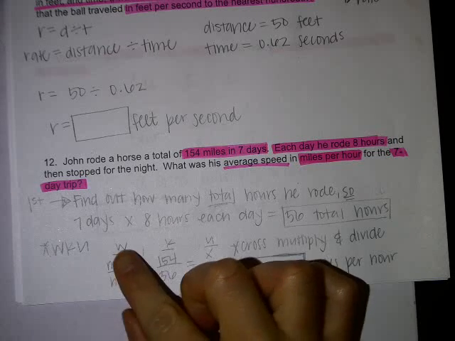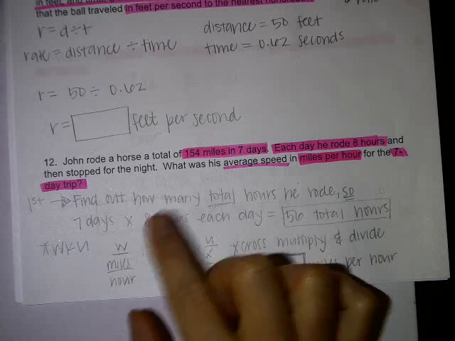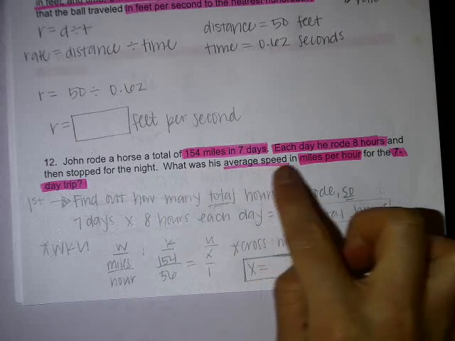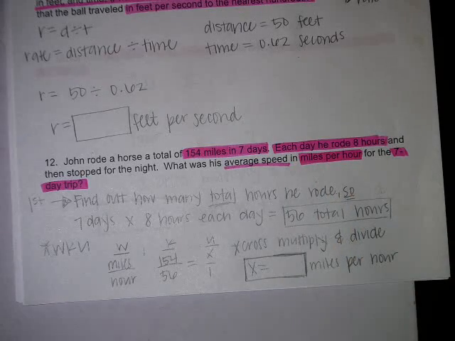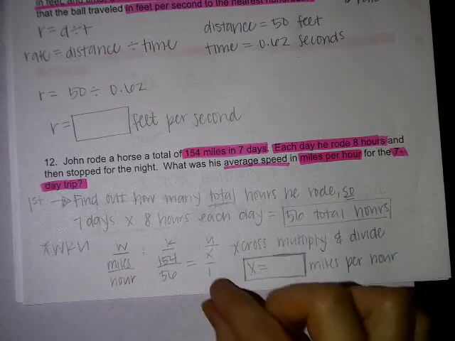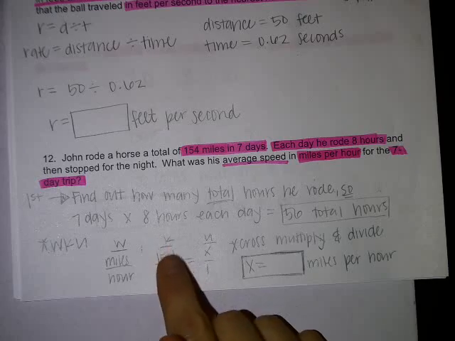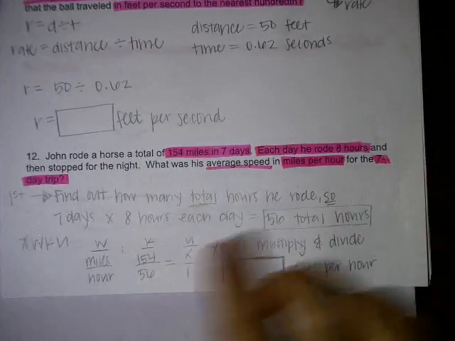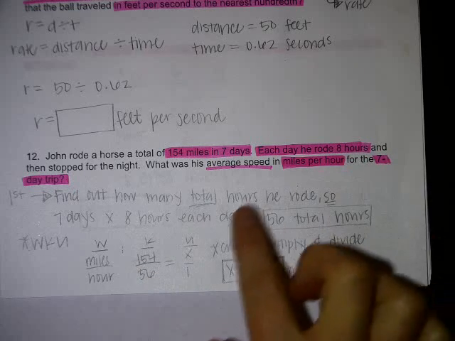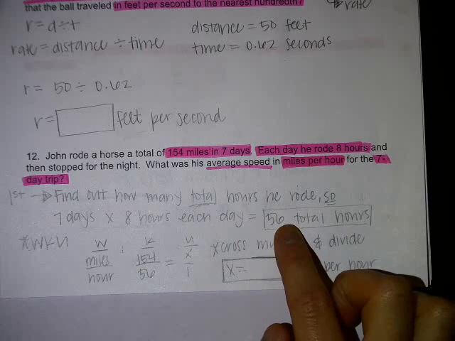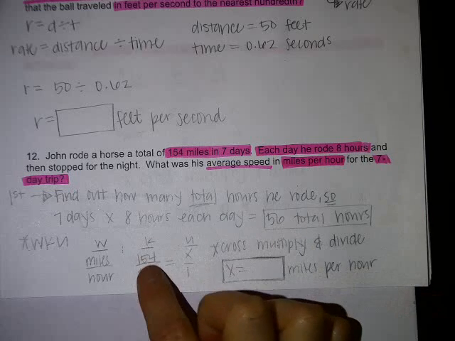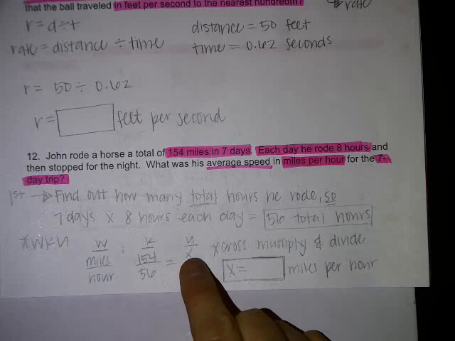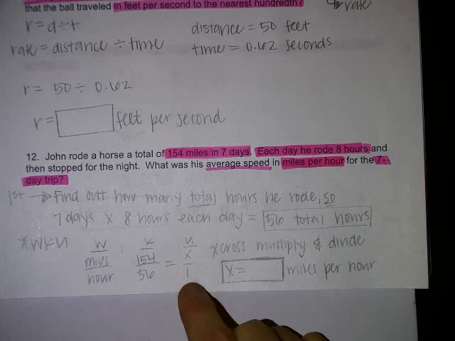Okay, so your WKU, miles per hour. A lot of times at the end, like this question said, what was his average speed in miles per hour? Those are your words right there, miles per hour. We know total he went 154 miles in 56 hours, and we figured that out ourselves. It took him 56 hours to ride his horse those 154 miles. So we set that equal and say, okay, how many miles per 1 hour?